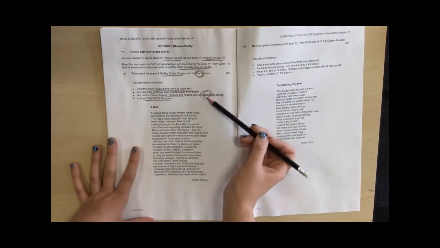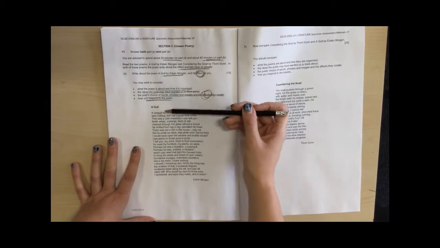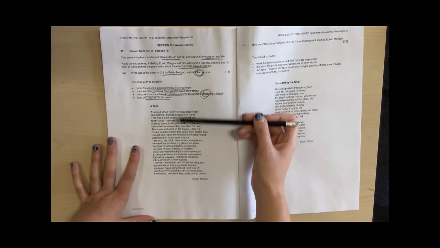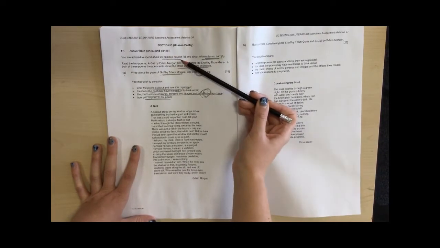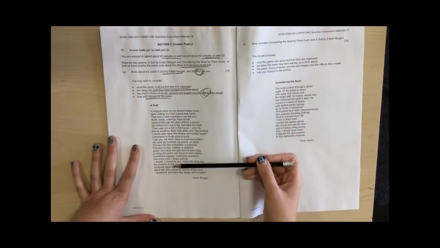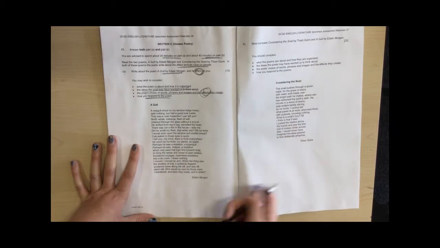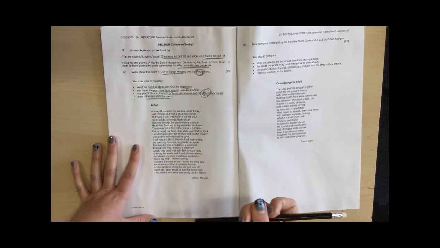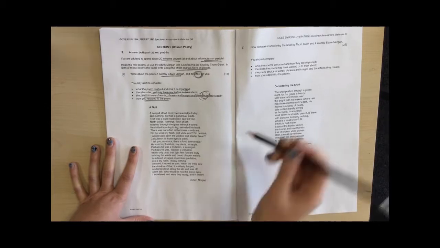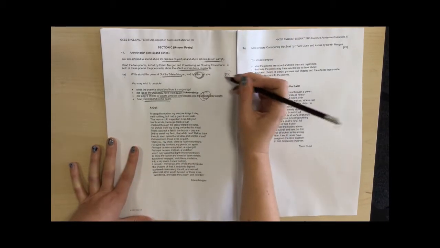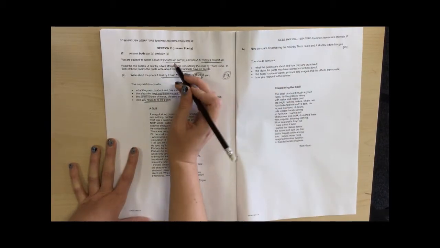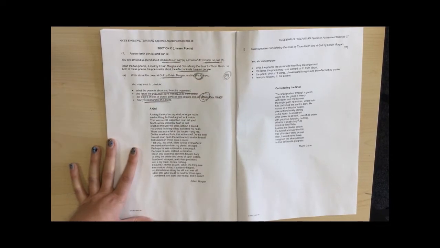Once you've read that question, once you've read Part A, you can then read the poem, annotate the poem, and you've got 20 minutes to answer it. So make sure that your annotations, if you do any, are very, very quick, and that you get into answering the question as quickly as you can. Now, Part A is worth 15 marks, and you should be spending 20 minutes.